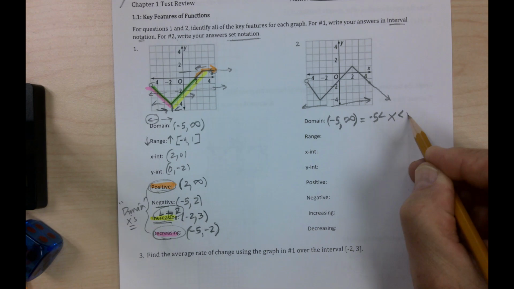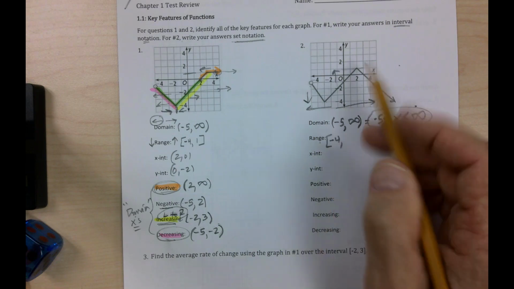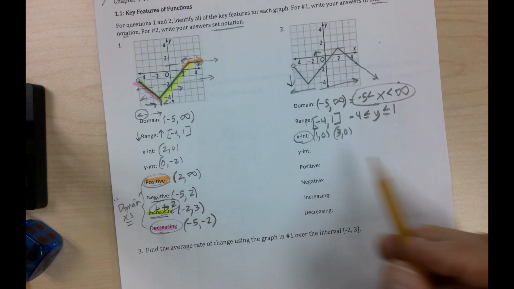Where's the range? Well, how low does this go? It gets to -4. So I'm going to start with brackets, -4. And then how high does it go? It goes up to 1. That's the ceiling, and it gets there. So that would be y is greater than or equal to -4, less than or equal to 1. This means bracket. Y-intercept, it's right there, 0, -1.